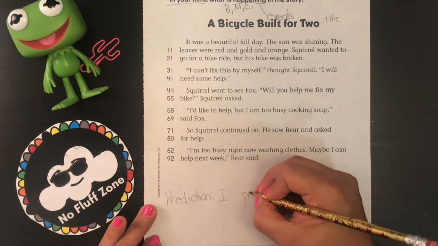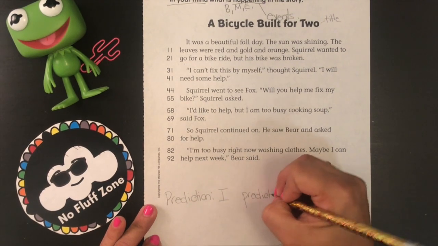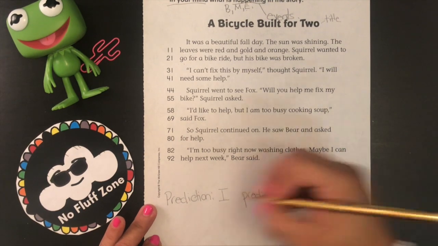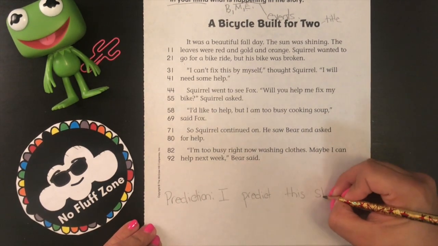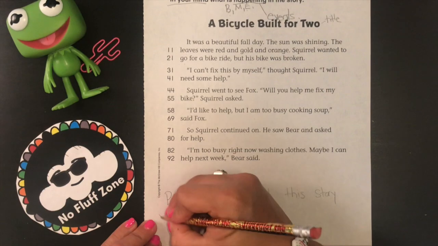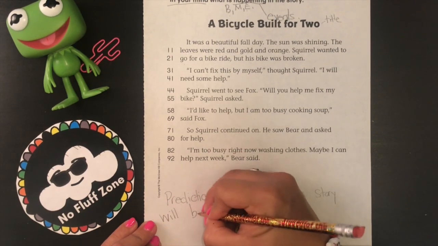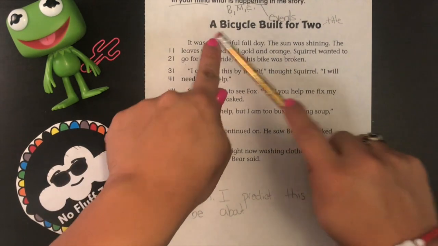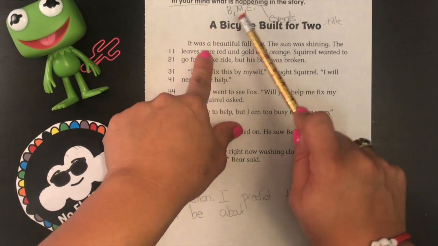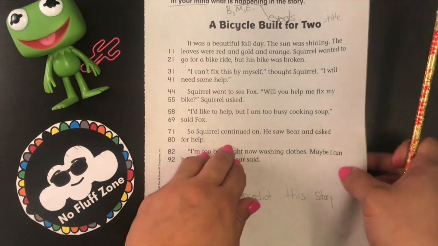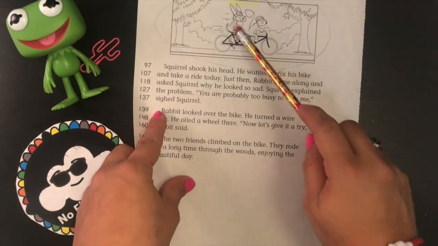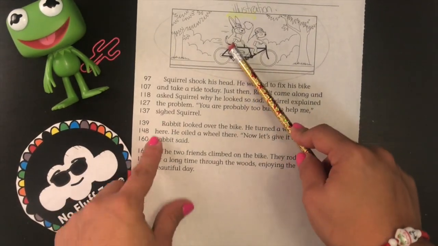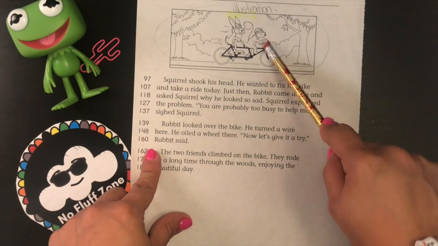I predict this text or this story will be about. So I see the title and it says A Bicycle Built for Two. In the back I see a rabbit or a bunny and a squirrel.